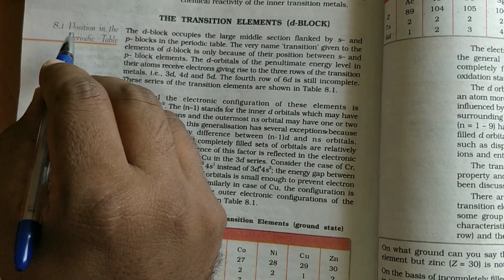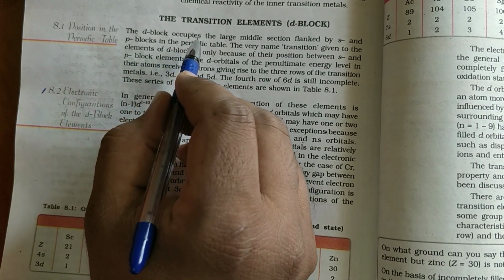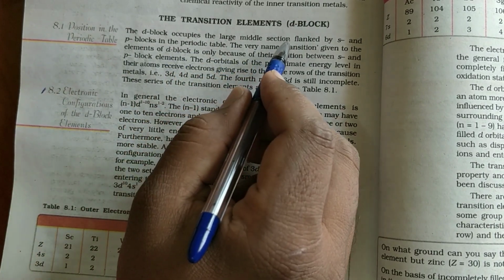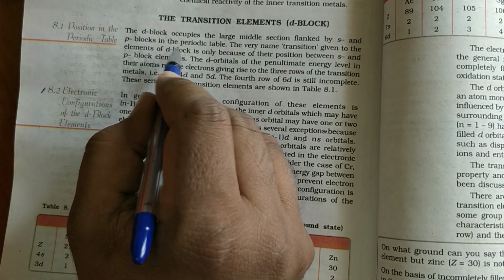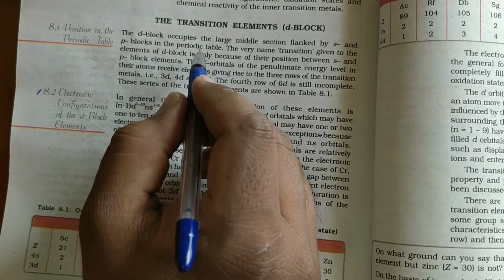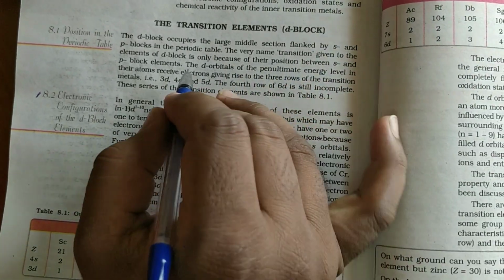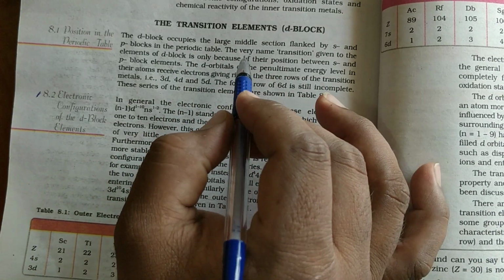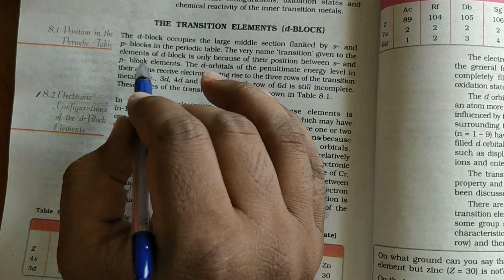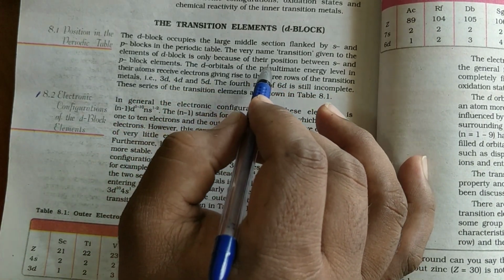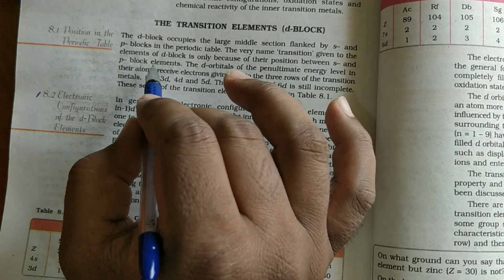Table 8.1 is there. The d block occupies the large middle section flanked by s and p block elements in the periodic table. In between s and p block elements, we have d block elements, that is the position. The very name transition given to the elements of d block is only because of their position between s and p block elements.